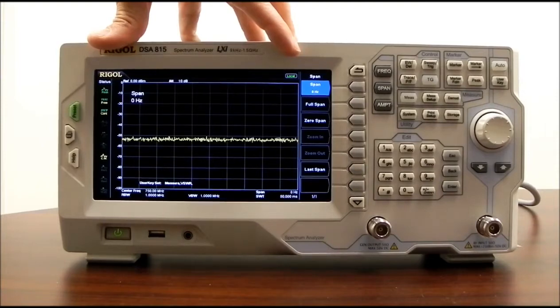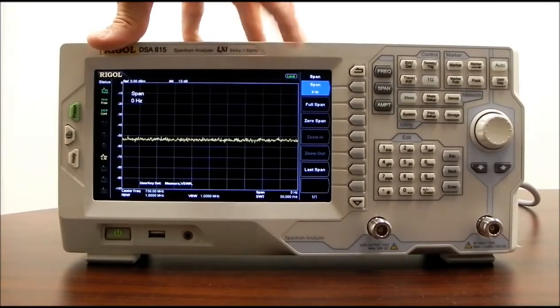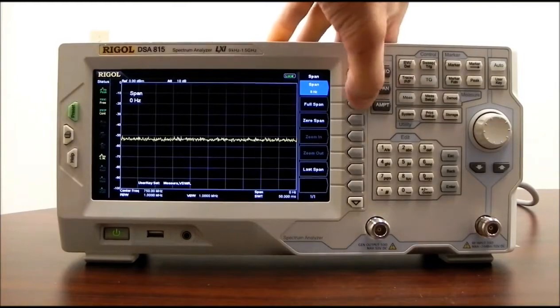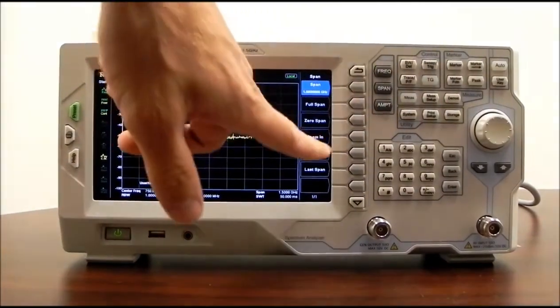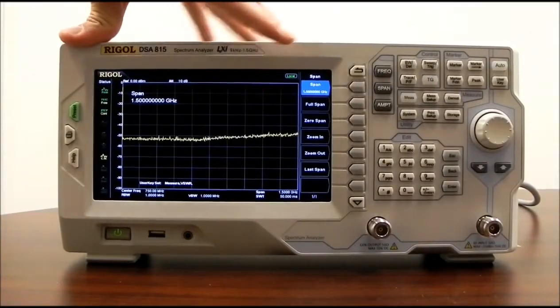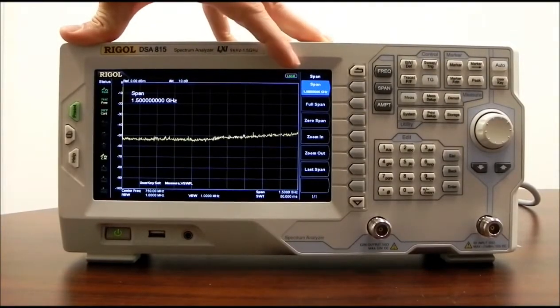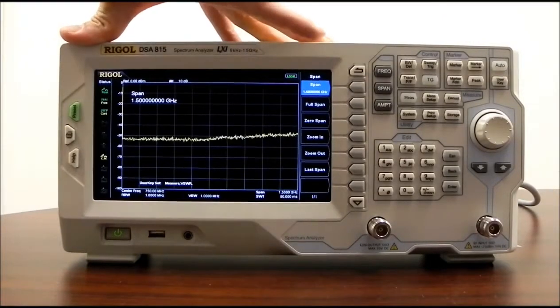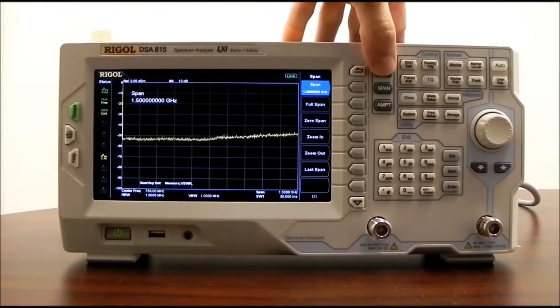You can use that if you have a particular code or something like that being sent at a particular frequency. You can watch the actual bits of that signal coming through, which can be helpful. We can also go back out to full span, and we can zoom in and zoom out, and then we have last span. So if you zoom in and you're not happy with the area you've zoomed into, you can hit last span and it will pop back out, which can be extremely helpful as well.